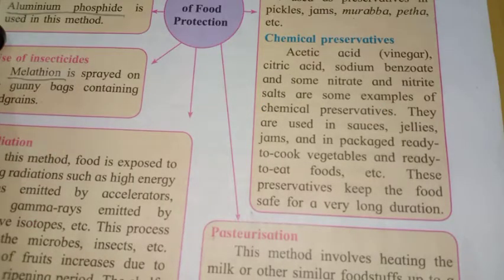Chemical preservatives are synthetic preservatives. Okay, and examples are acetic acid. Acetic acid means vinegar. Then citric acid, sodium benzoate. These are some examples of chemical preservatives. And these chemical preservatives are used when food has to be kept for a long time, to keep the food safe for a very long duration.